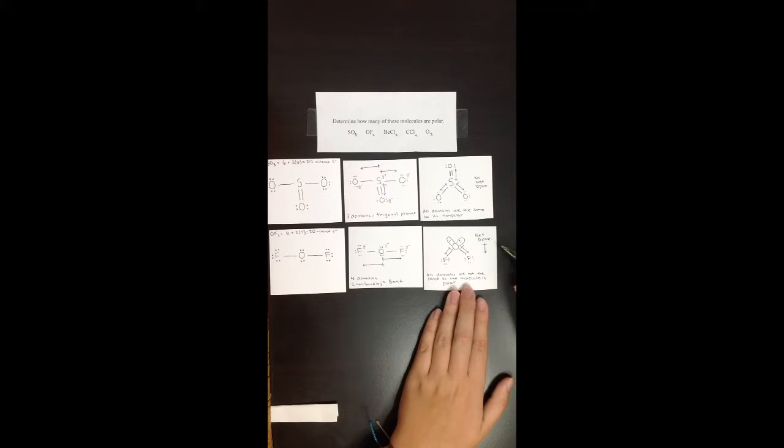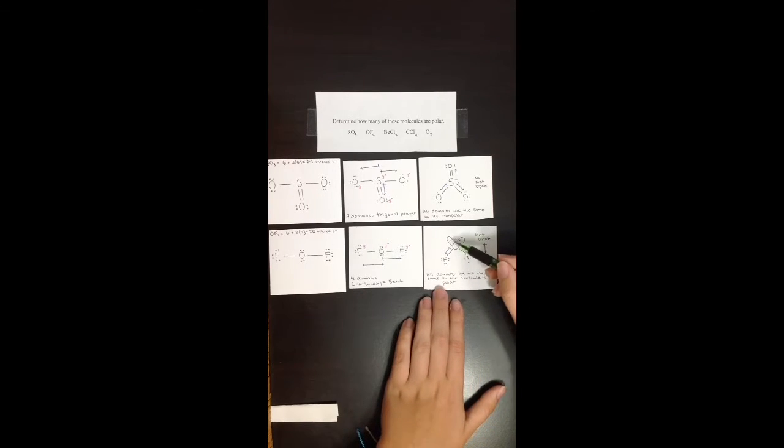Now that we have a net dipole, we can also check. We said that all 4 of the domains are not the same, so that's going to allow us to determine that the molecule is in fact polar. It's going to have a net dipole pointing down because the bond dipoles going from the center atom to the F will not cancel. So it'll have a net dipole pointing down and the molecule will be polar.